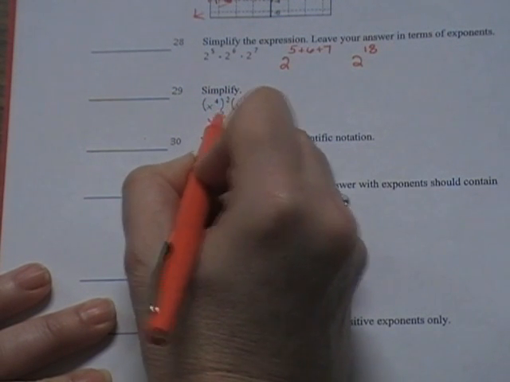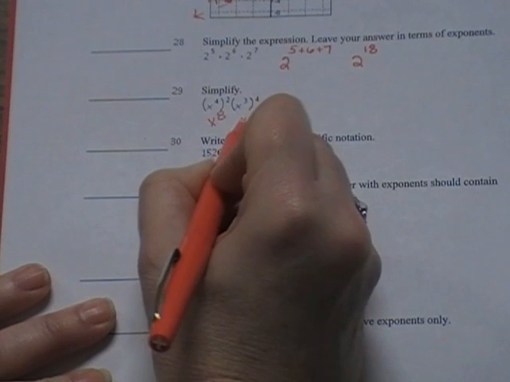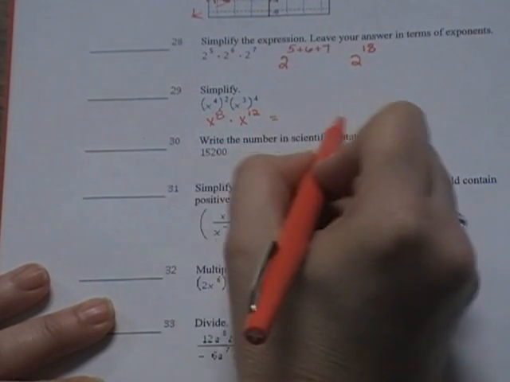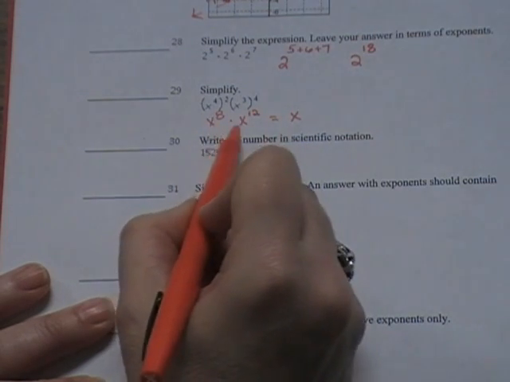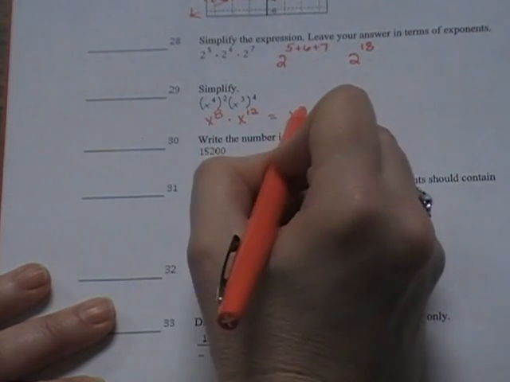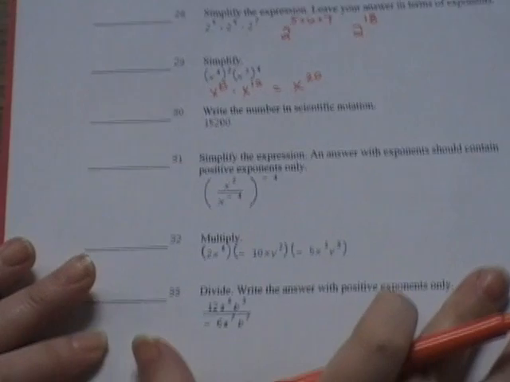Number 29, power to a power, you are going to multiply. 4 times 2 is 8. Power to a power, again, I'm going to multiply. 3 times 4 is 12. I am now going to add my exponents because I have like bases, and 8 plus 12 is 20.